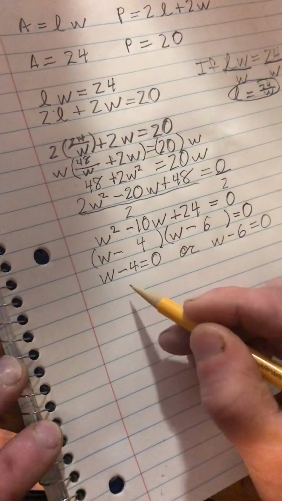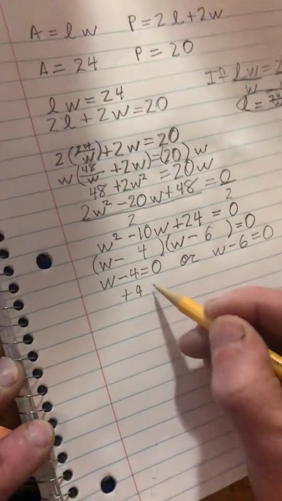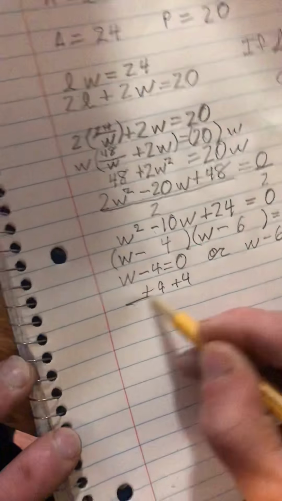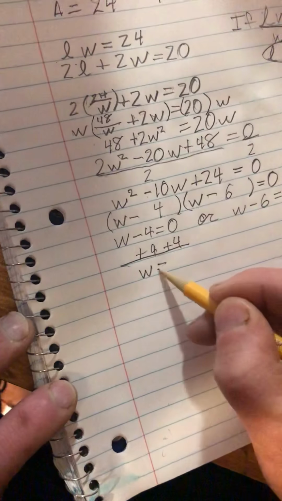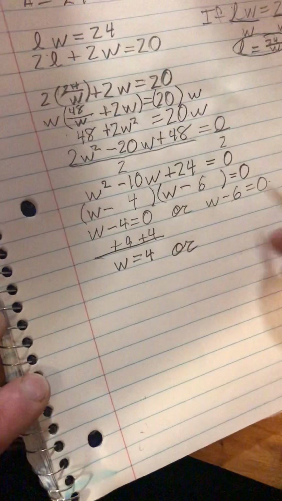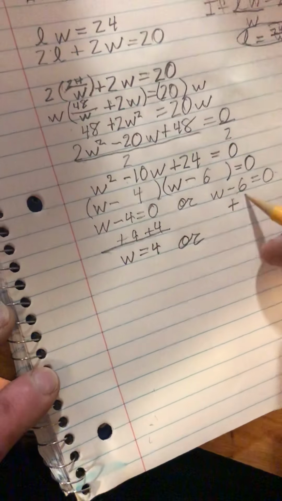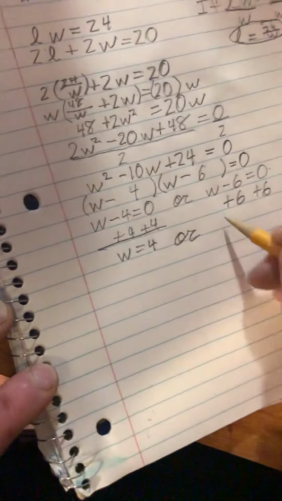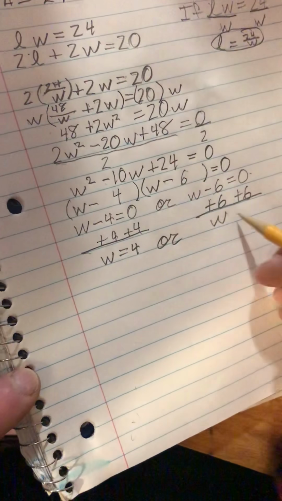If W minus 4 equals 0, we add 4, and W equals 4. If W minus 6 equals 0, we add 6, and W equals 6.